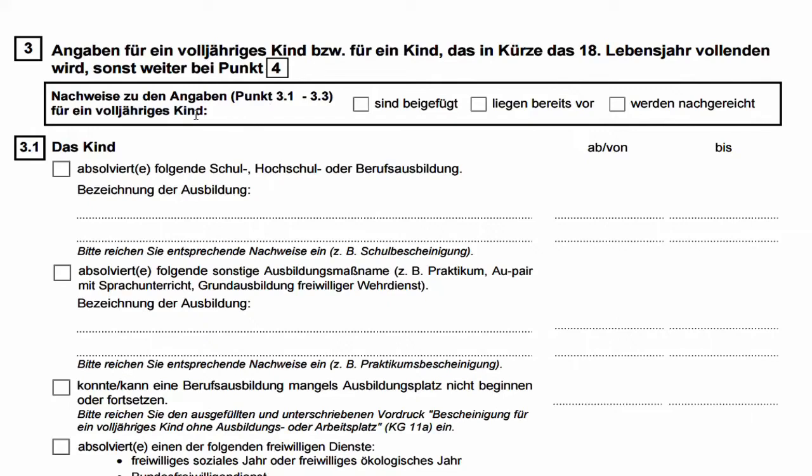Here it asks whether you have attached the evidences or the proofs about part 3.1 to part 3.3 with this attachment, or you have already sent them to the Familienkasse, or you want to send them later to the Familienkasse, about the adult child or the child who is about to reach the age of 18.